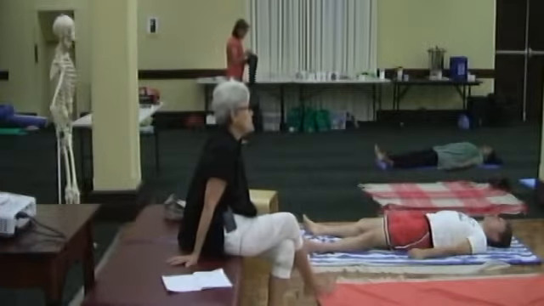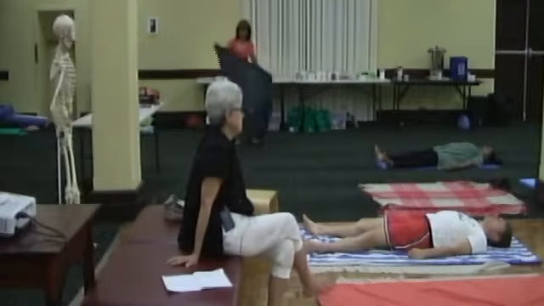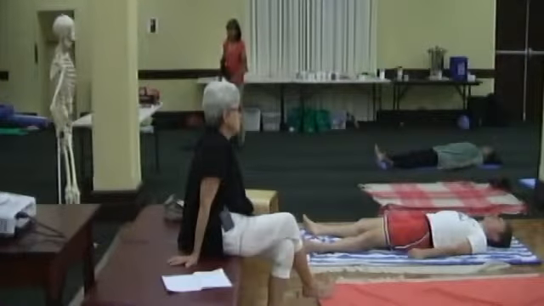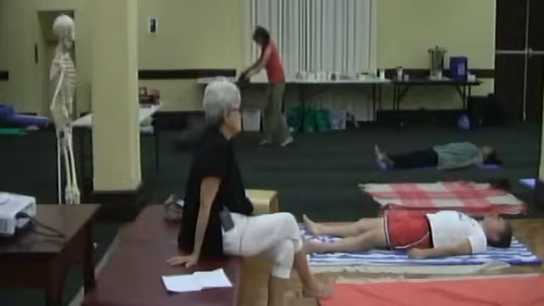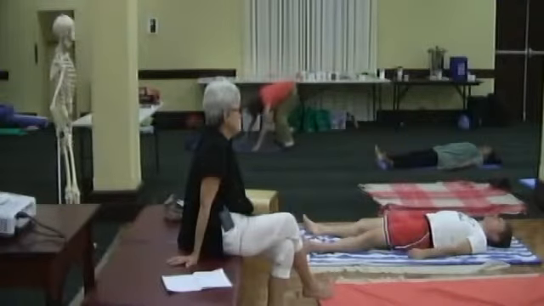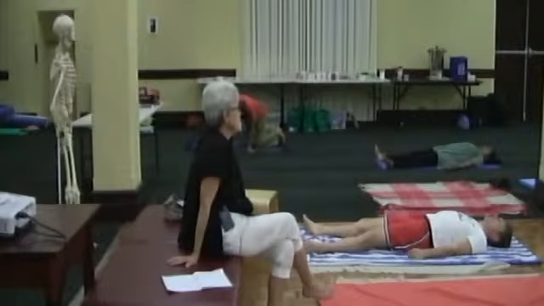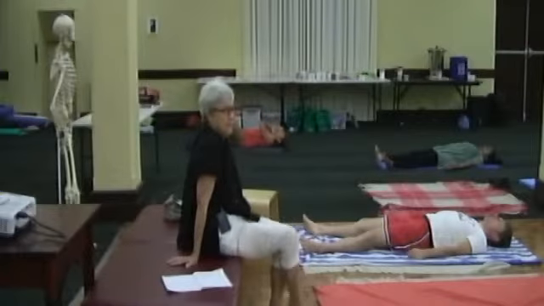Sense the shape of your right arm. The shape of your torso. And the shape of your left arm.